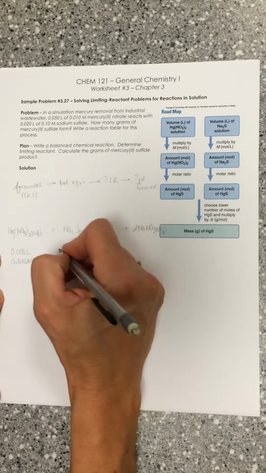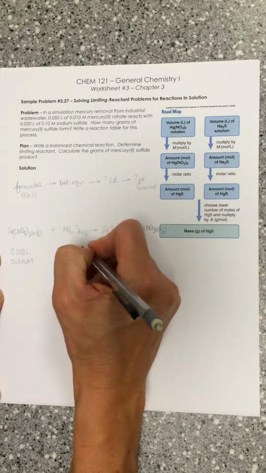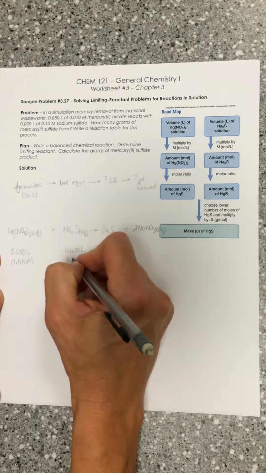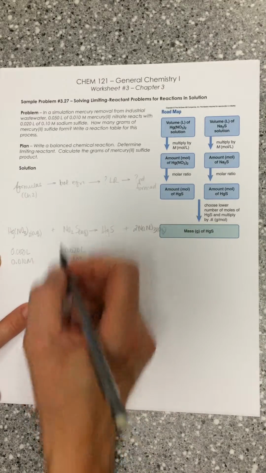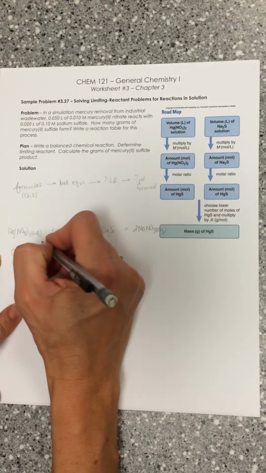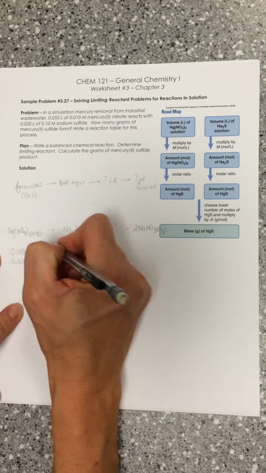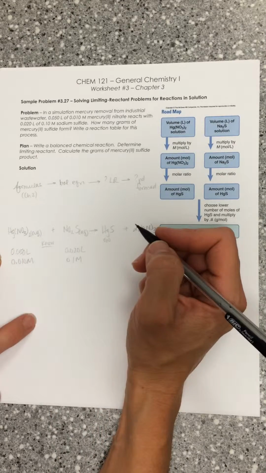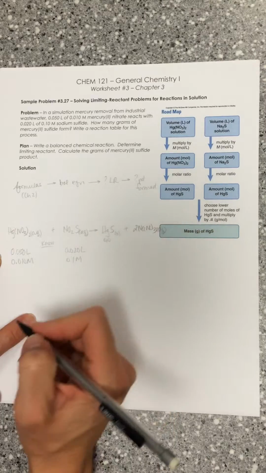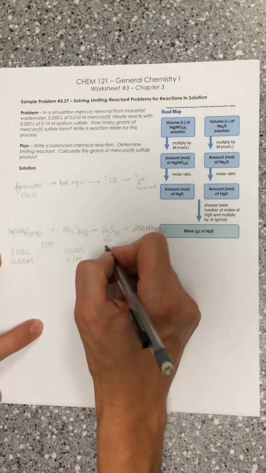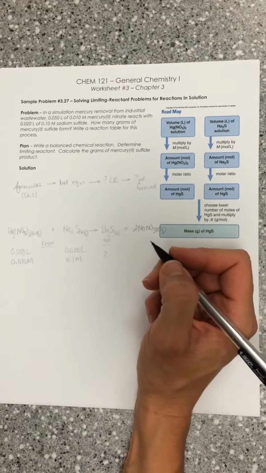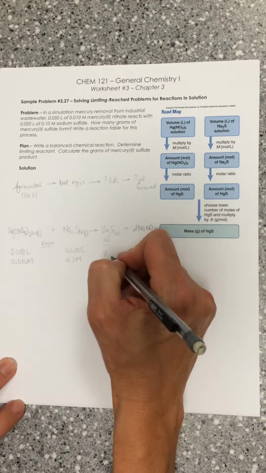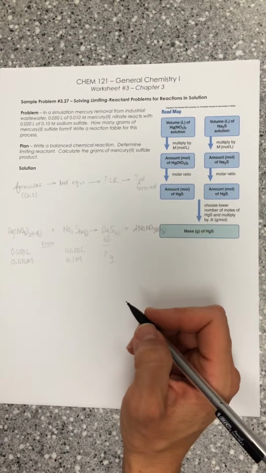And for sodium sulfide, we have 0.02 liters and 0.1 molar. This is information we know, and where we want to go is to find out how many grams of mercury(II) sulfide form. Mercury(II) sulfide is going to be a solid here.